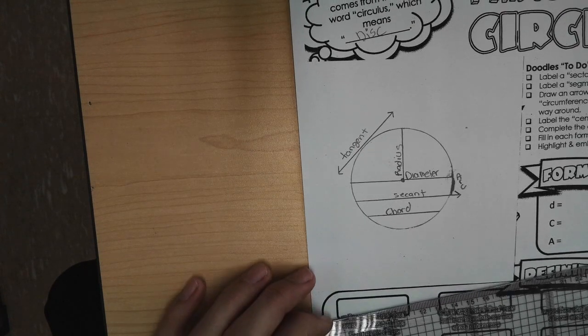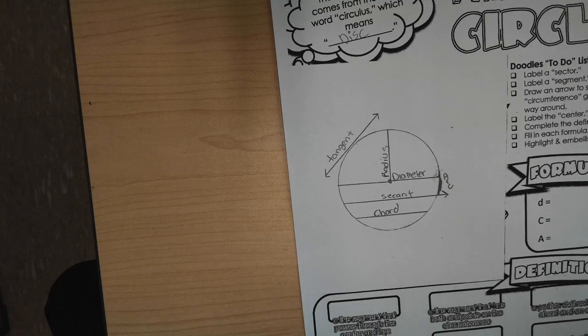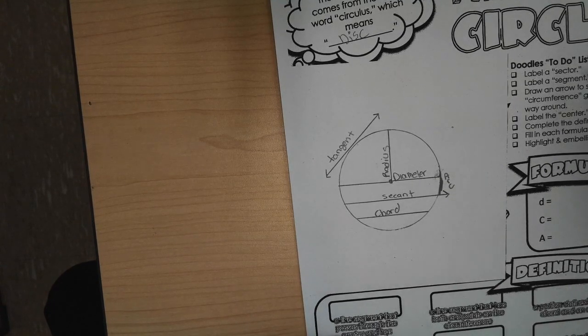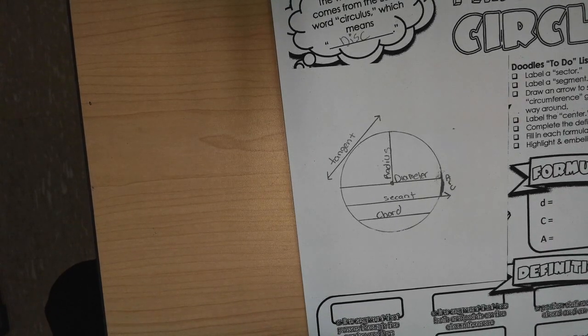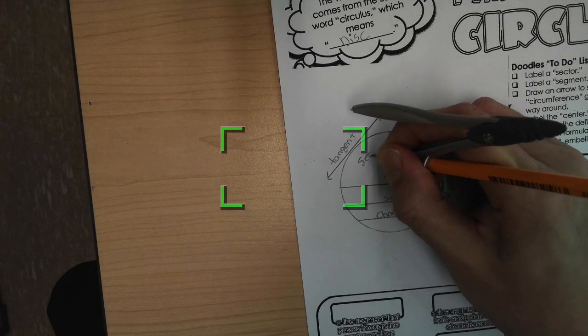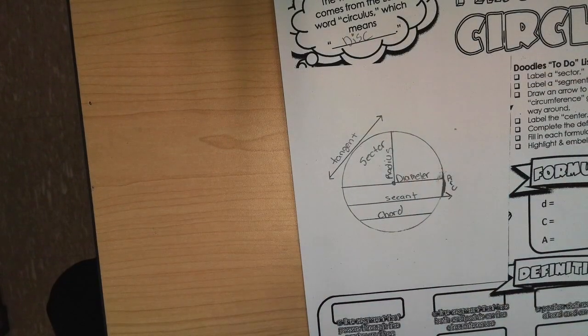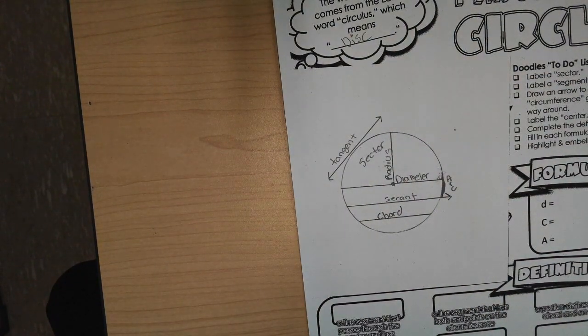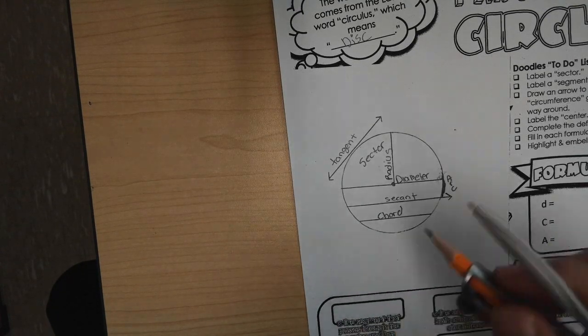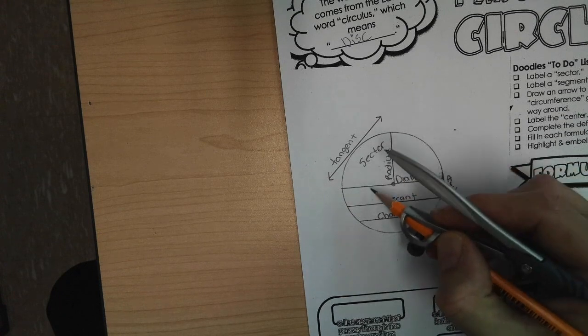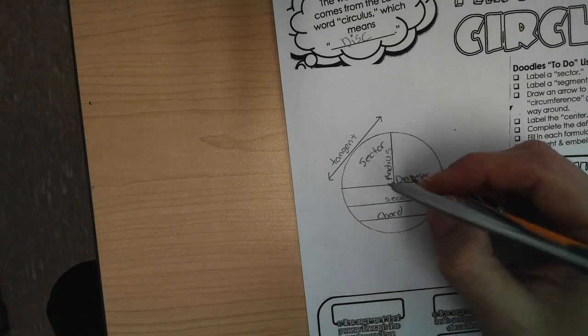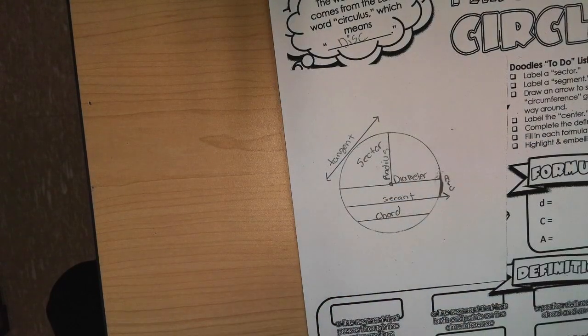Okay, so now let's go ahead and fill in the rest of this checklist here. So the next thing we want to do is label a sector. A sector. So this part here is called a sector, and it's a portion defined by 2 radii and an arc. Well, this could be an arc here, and we have 2 radii here. So that's a sector. Okay, and that's this whole section here.